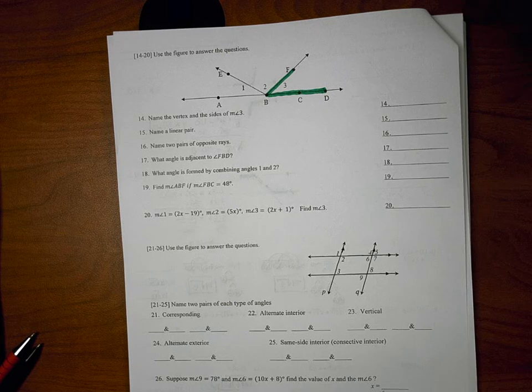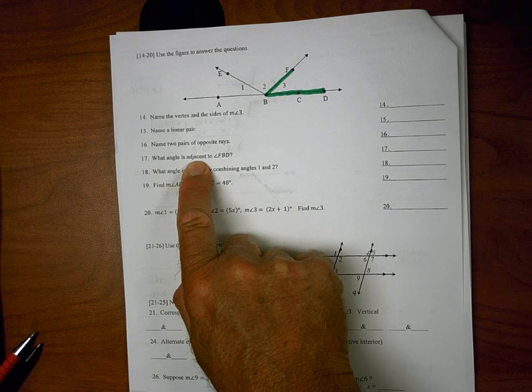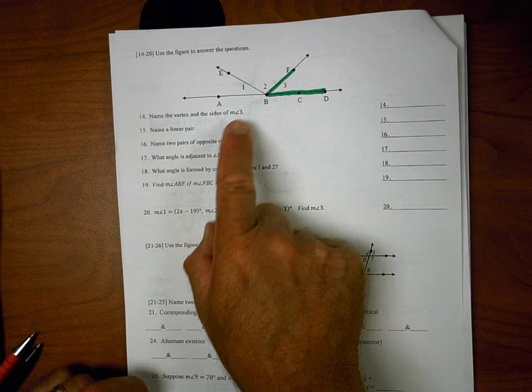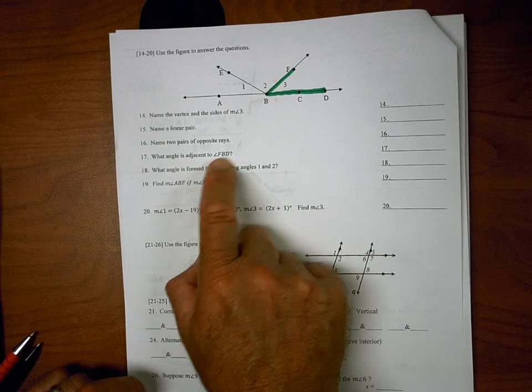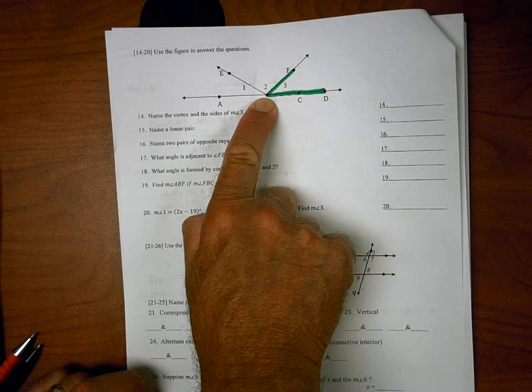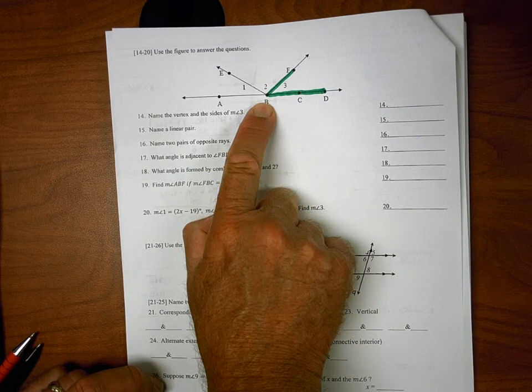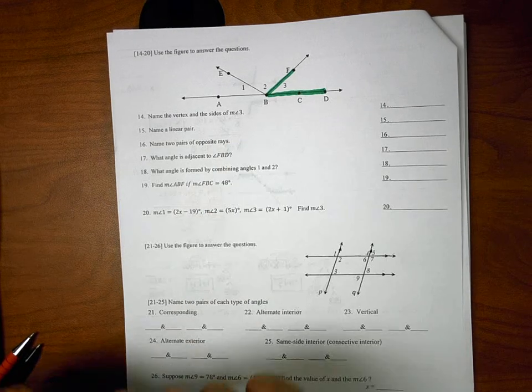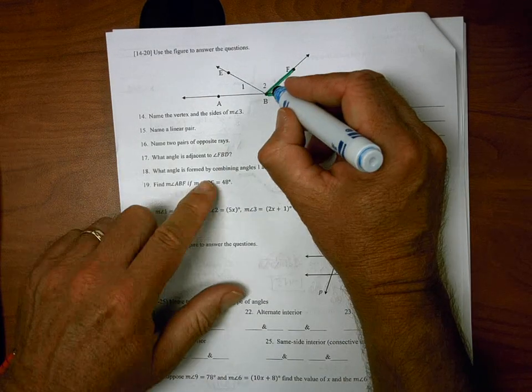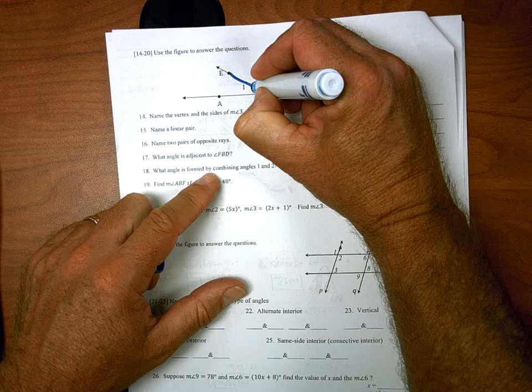So we're asking what angle is adjacent to that. Now remember, the word adjacent means I have to find a second angle that has the exact same vertex as angle FBD, and then it has to share a side, it has to have a common side. This angle would work right here.